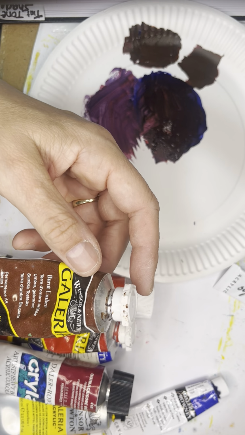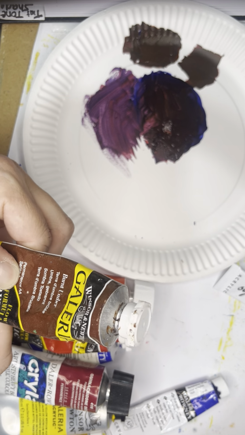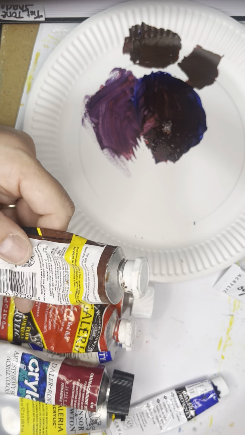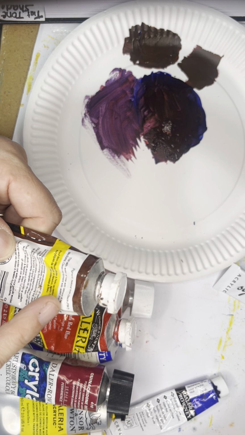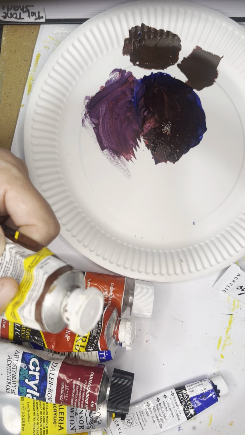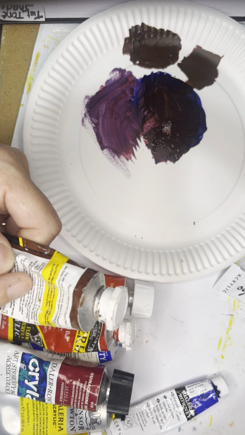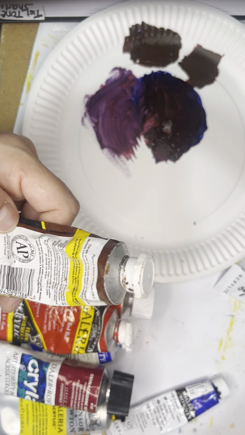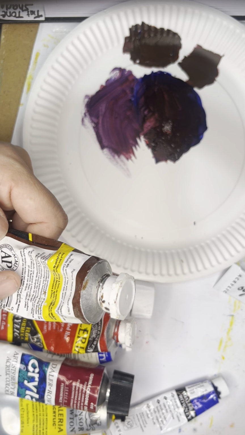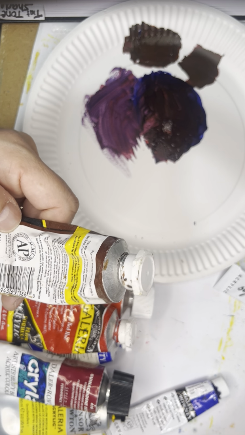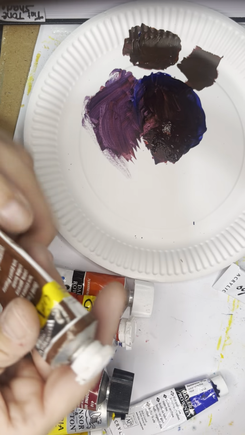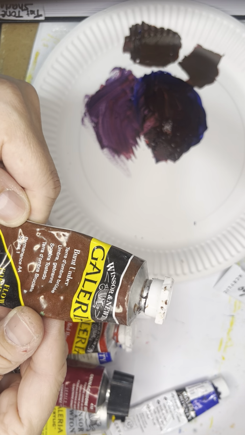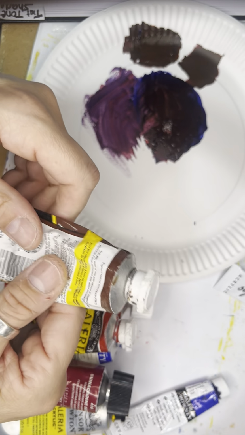Right, this one is a Winsor & Newton Burnt Umber. This is Permanence AA. It says it's got natural iron oxide, PBR7. Oh no, PB7. And let's see what else it says. So it doesn't actually say what the light fastness is on that one, but AA permanence. So that's the pigment in that.